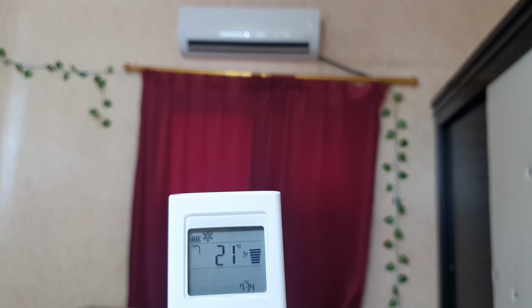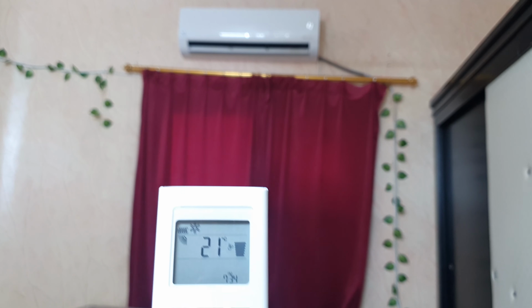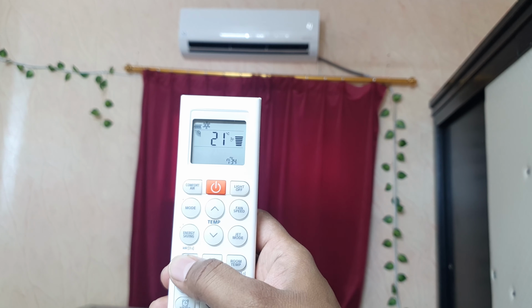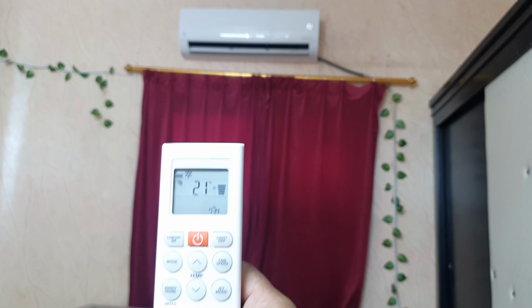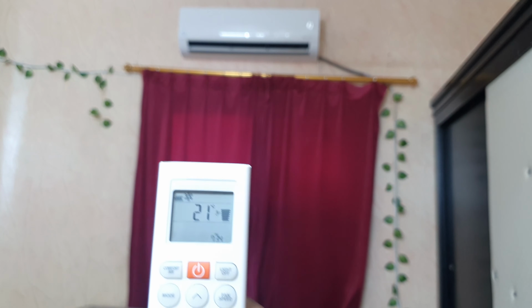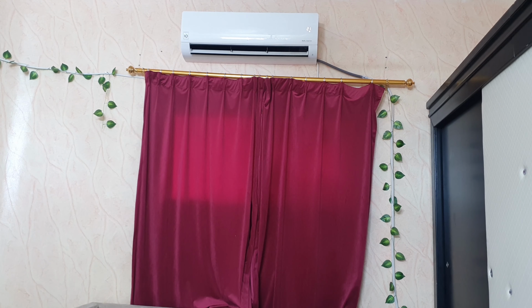Let me make it just like this. Now you can see it's completely swinging, which means it's going to be just like this. If you decide to completely turn off swing, you can click again, and the swing is going to be completely off. Now you can see the swing has successfully turned off. It is not swinging, it is now on one side.